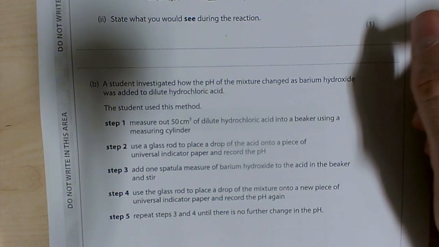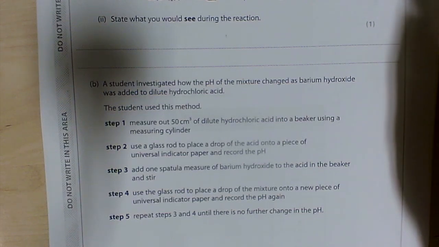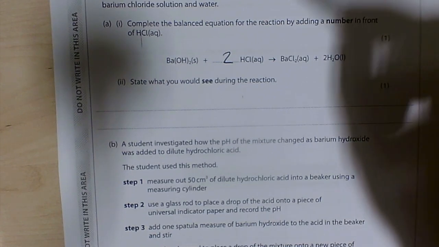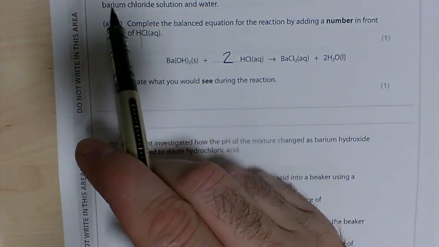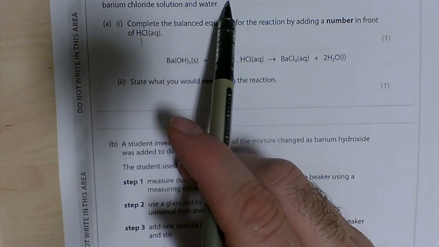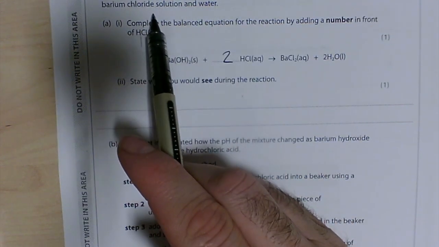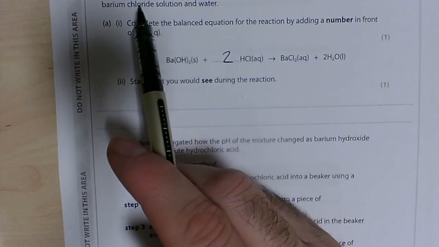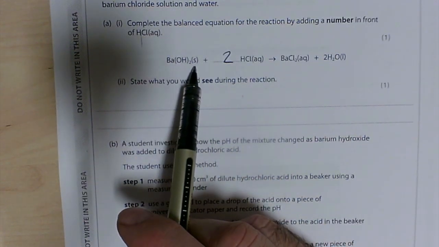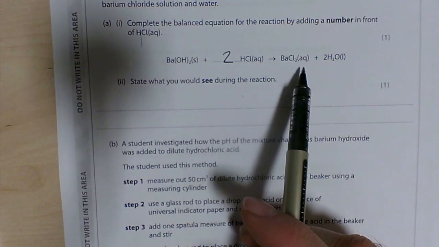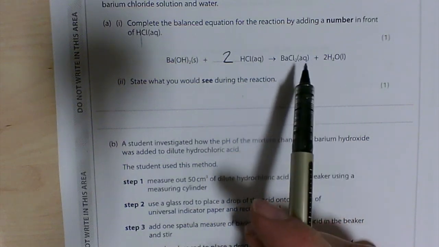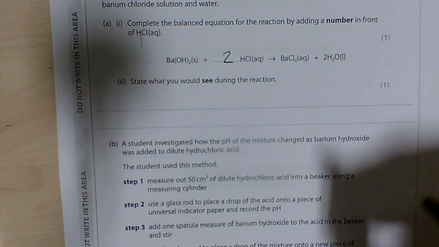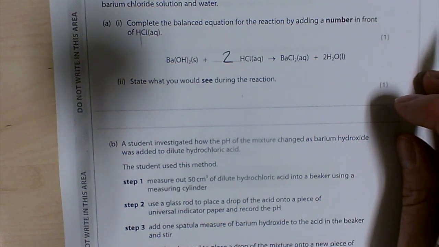Slightly more tricky then, what would you see during this reaction? So if we have a look at the information given to us at the top here, it says barium hydroxide reacts with dilute hydrochloric acid to form barium chloride solution and water. So notice that you've gone from a solid to an aqueous solution. So it's going to be a clear liquid here, a colourless liquid, probably if we know our colours.